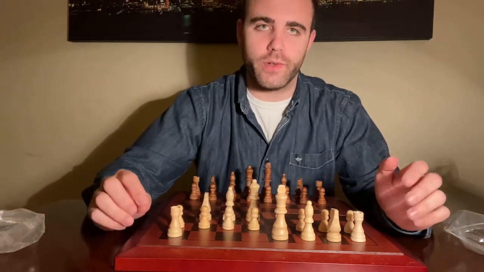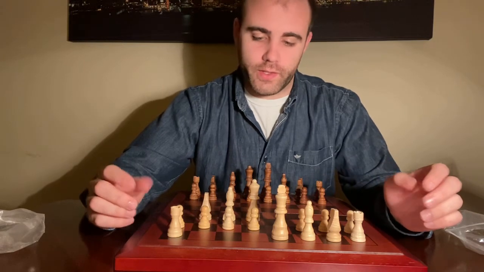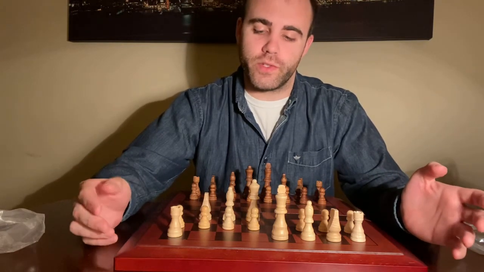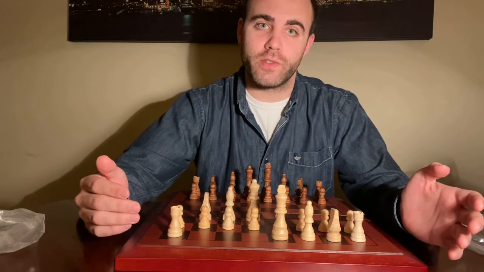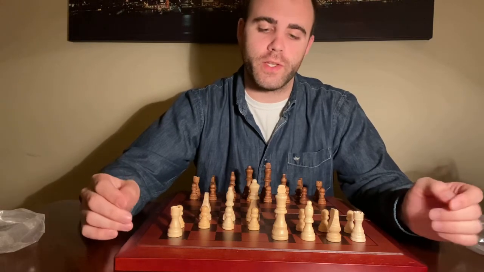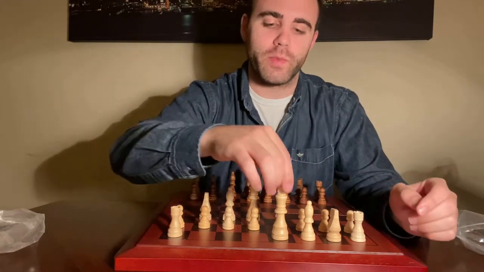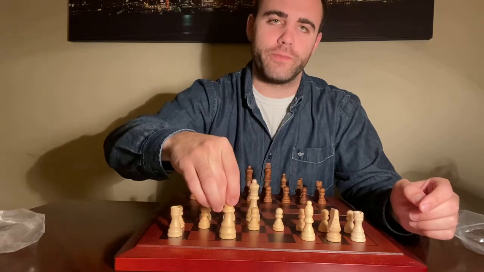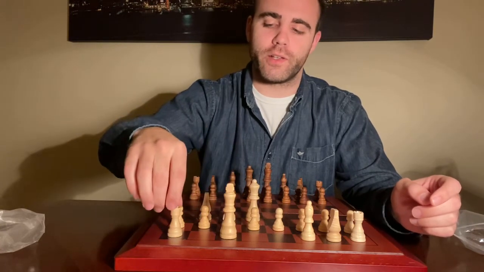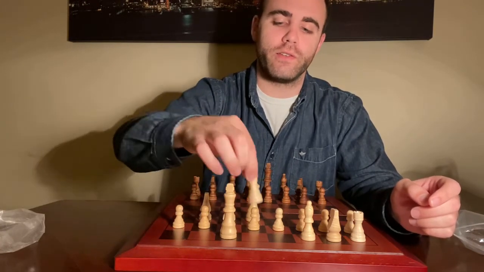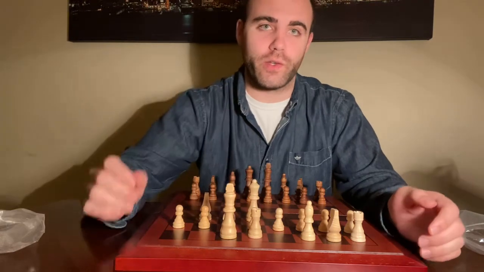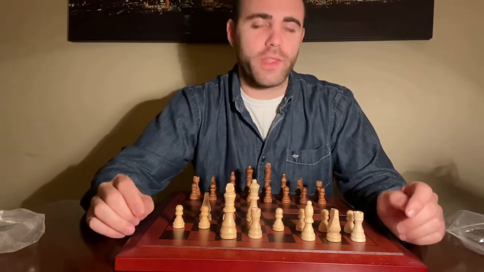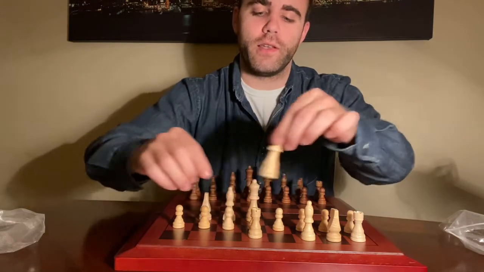And so it's still the same move, just the castle moves 3 spaces instead of 2. So your king still moves 2 spaces. That is always true. But in this case, your castle moves to the other side of the king, which is then 3 spaces over. So that's just something to keep in mind as you play.